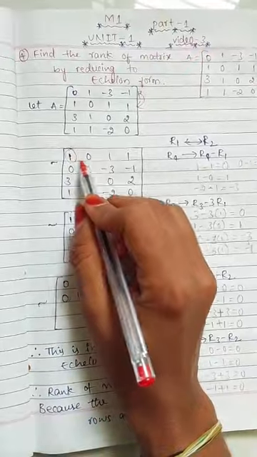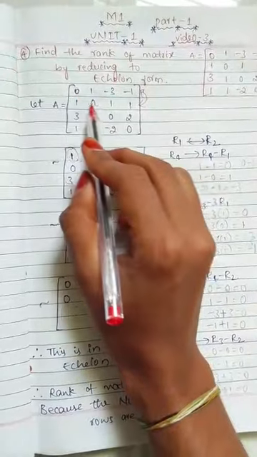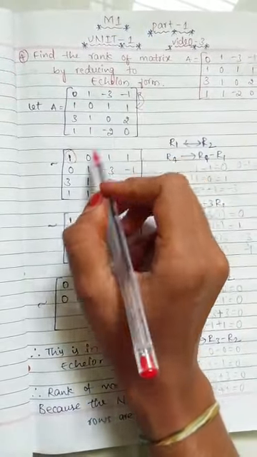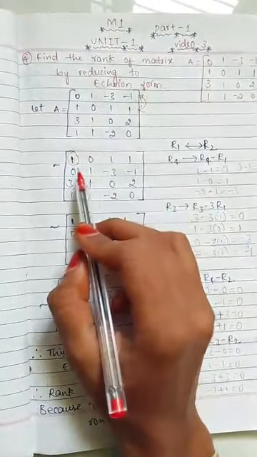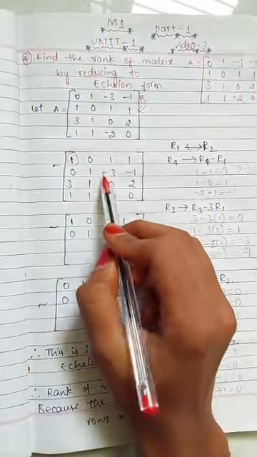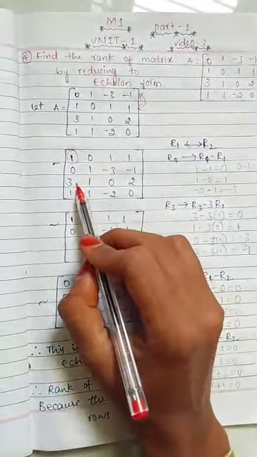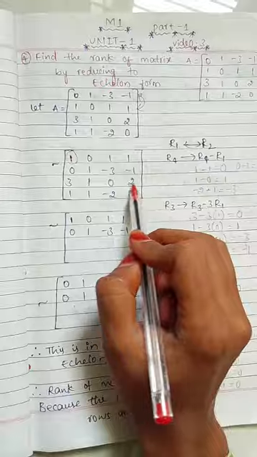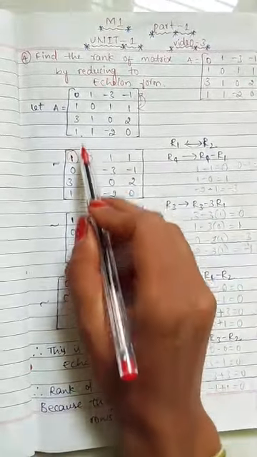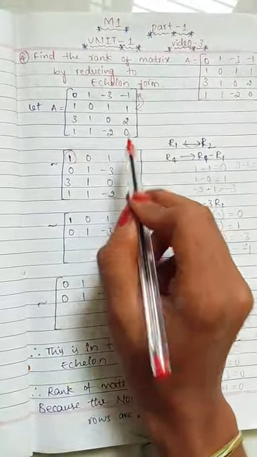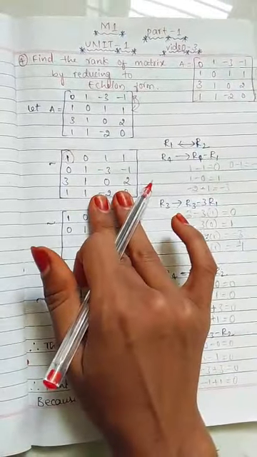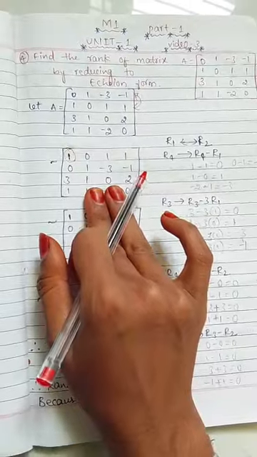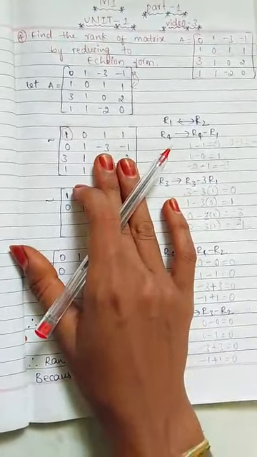After that, 1 0 1 1 will go here, and 0 1 minus 3 minus 1 will come here. Then write the rest as it is, 3 1 0 2 and 1 1 minus 2 0. This is the first step to find the rank of the matrix.